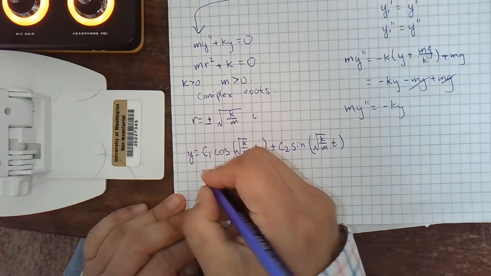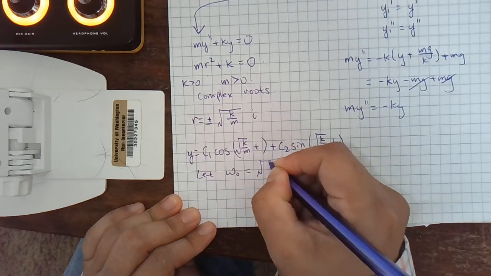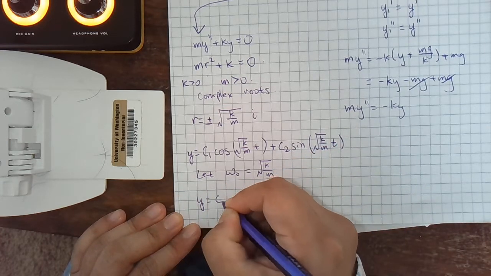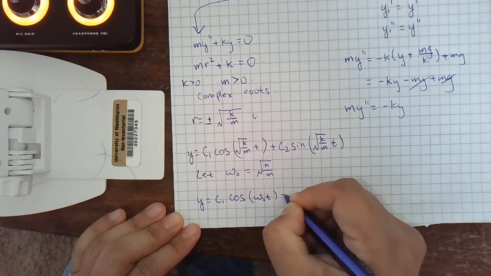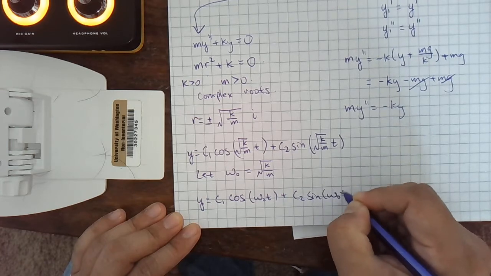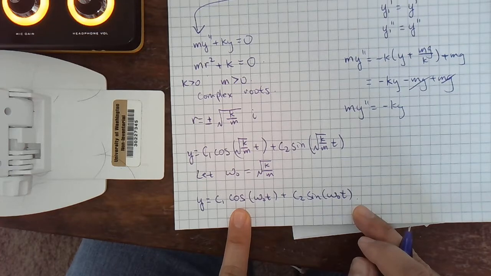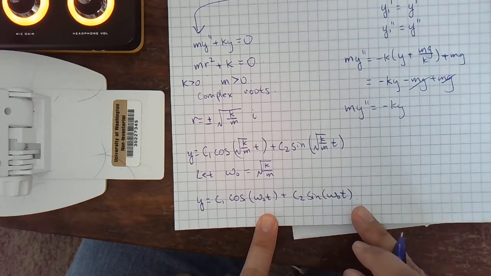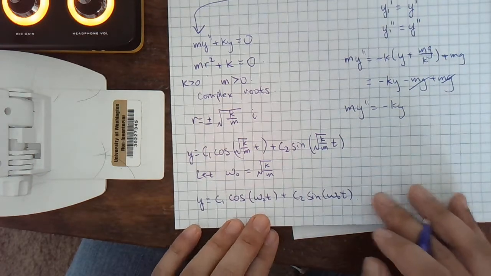Okay, and that's a little bit ugly, so we're going to introduce a new constant. So let w naught be the root of k over m, and then we can make this look a little bit better. c1 cosine w naught t plus c2 sine w naught t. Okay. This equation is good for solving for c1 and c2. It's easy to plug stuff into. It's bad for graphing. So we're going to convert it a little bit for graphing.